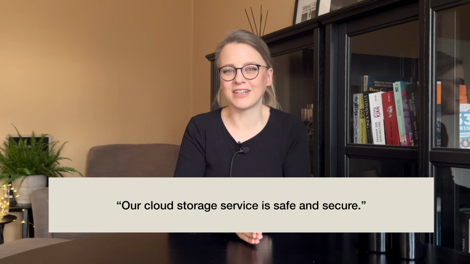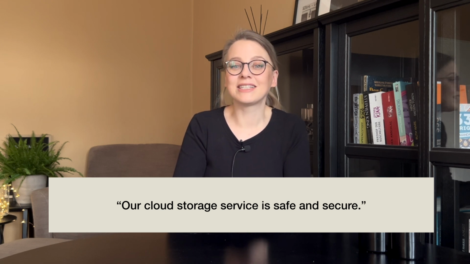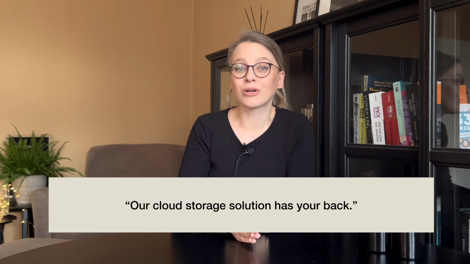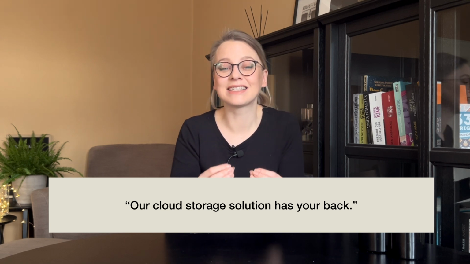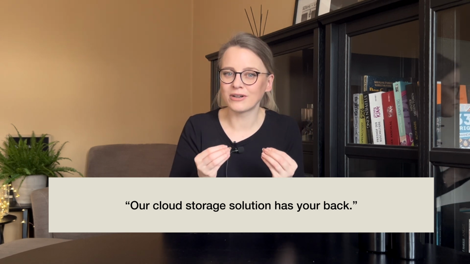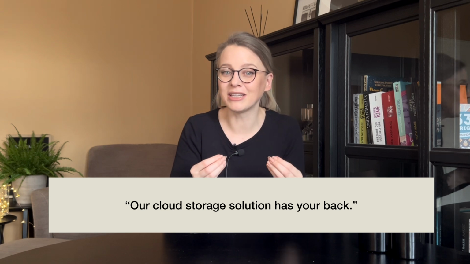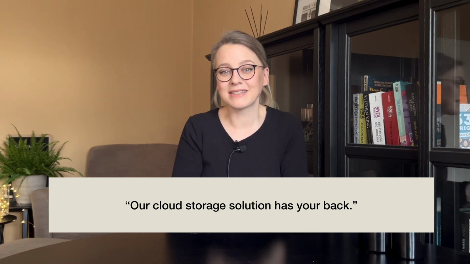Time for an example. Let's say you want to tell your users about the safety of your cloud storage service. Instead of just saying, "Our cloud storage service is safe and secure," you could say, "With its safety and security features, our cloud storage solution has your back." So the cloud storage does something our friends or family would do, right? It has our back. This makes our copy feel way more personal, and it will also help make your product feel more friendly, relatable, and approachable, okay? This is especially true for anything very technical.